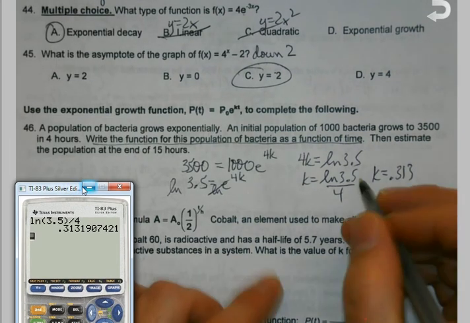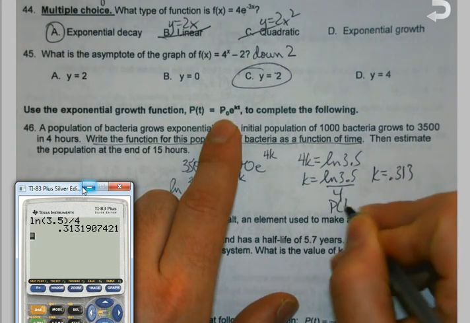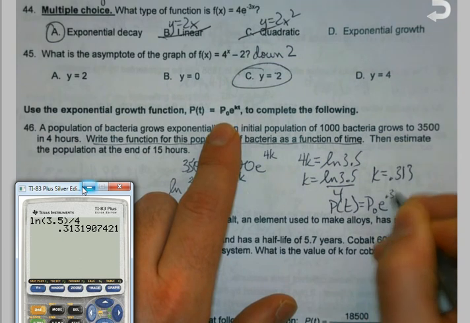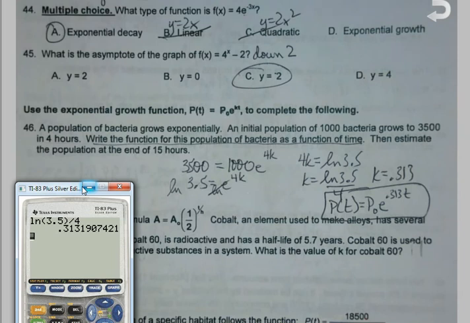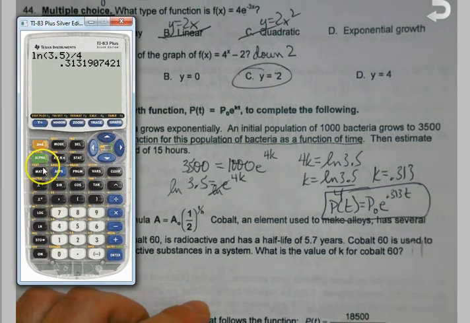When it says write the function, basically it's saying come back to this, and all I want you to replace is the k value. Okay. There's my function. Then estimate the population at the end of 15 hours. So, what do I do? Well, I take what I have. I knew that I have 1,000 to start with. Ooh, not 10,000, 1,000.